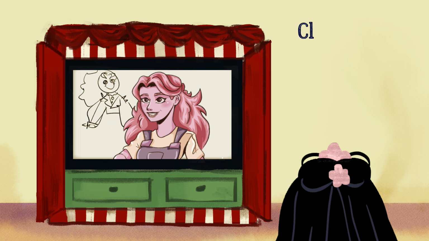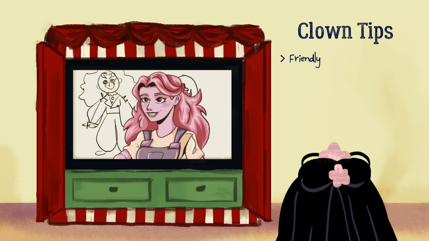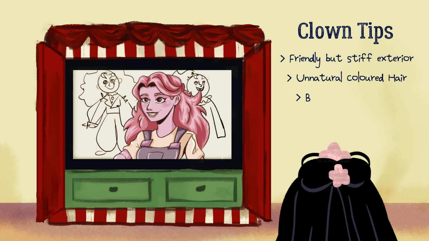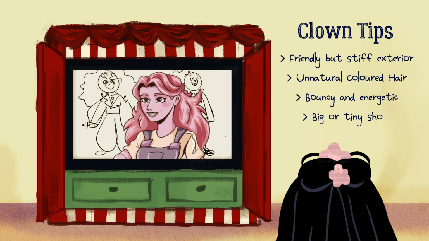So Dexterly's tips included: make them have a friendly exterior, but still something is stiff. It is a persona, a costume after all. That was a great first tip. Very good starting point for the personality. I like it. Second tip, always do unnatural colored hair. Well, this is Monster High, so that'll be great.